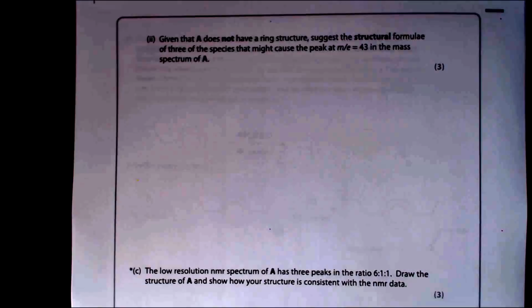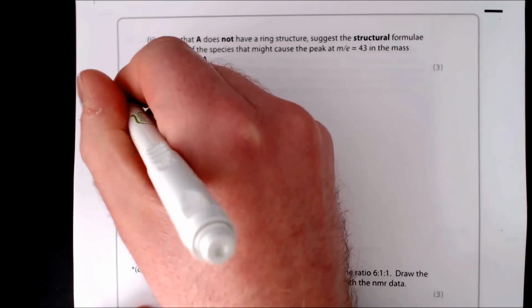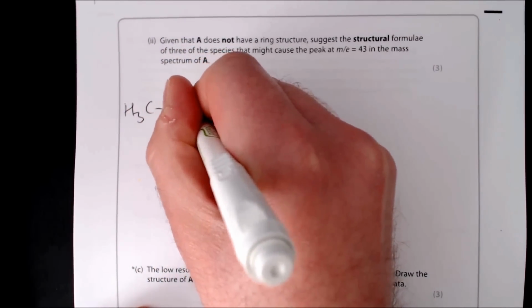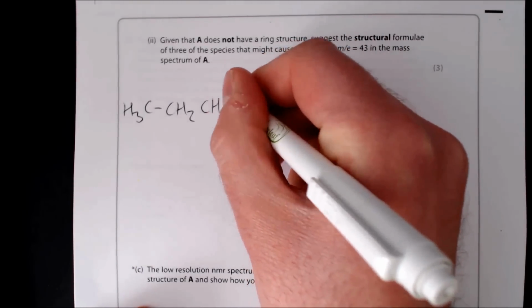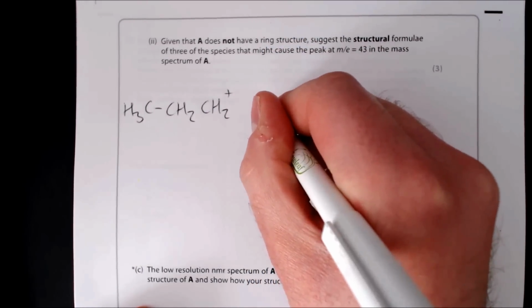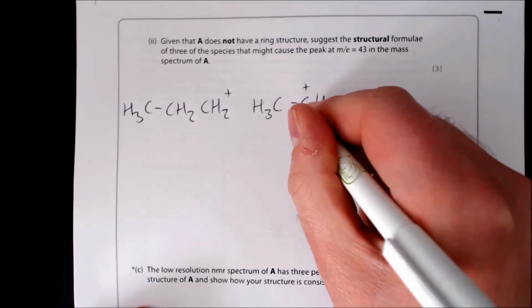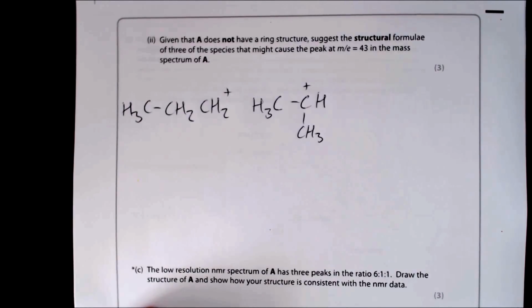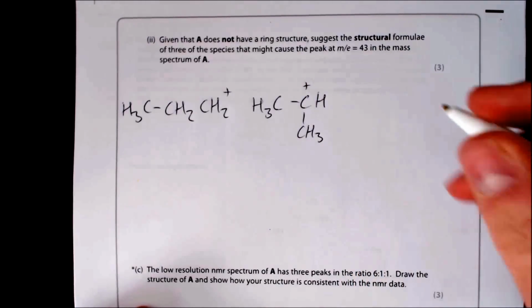I'm going to write down all the different fragments. You only need 3 of them. There's 6 different fragments that you can pick that all add up to 43. So these fragments are going to be H3C, CH2, CH2 plus. So there's 1. All of these must have a positive charge as well. That's another thing. Let me just write this one down. So all of them actually have a positive charge because the mass spectrometer needs a positive charge to accelerate the ions through the mass spectrometer. So they must all have positive ion fragments.